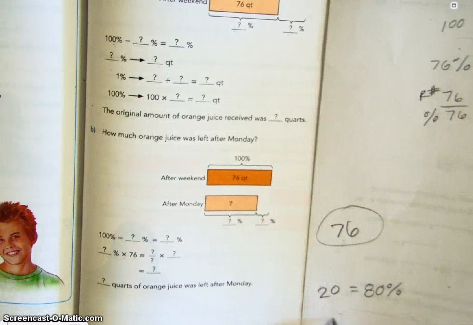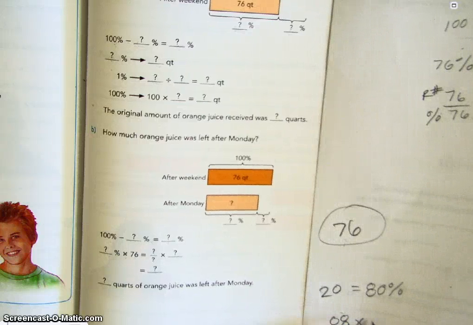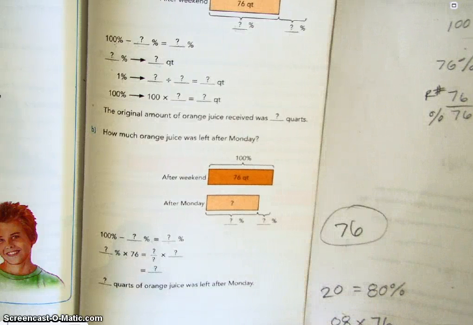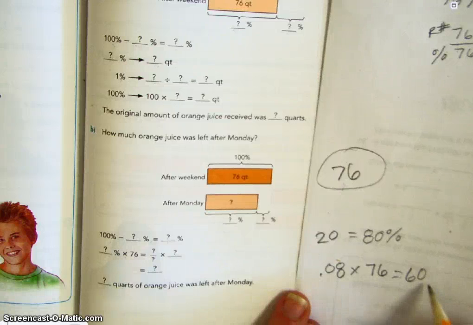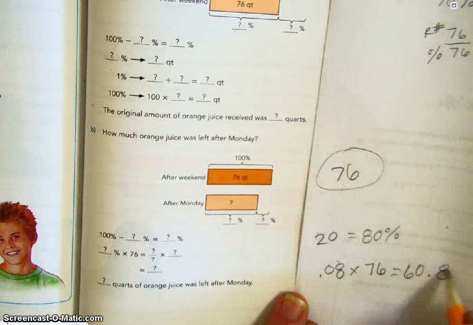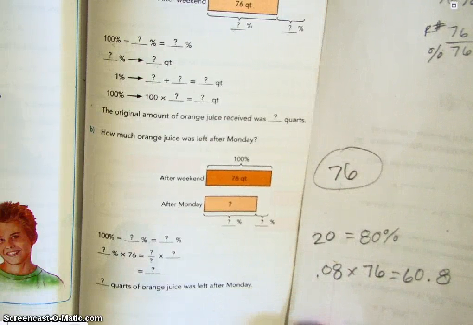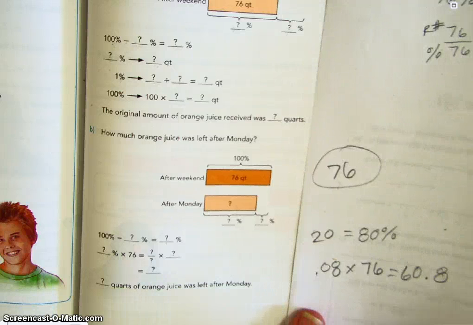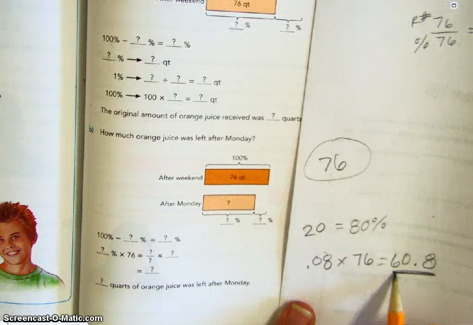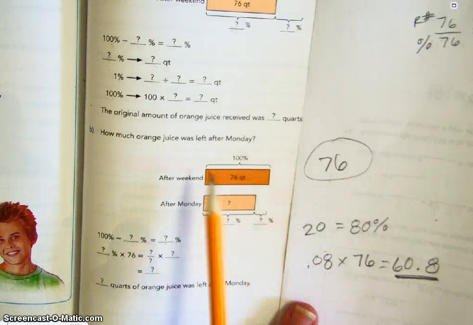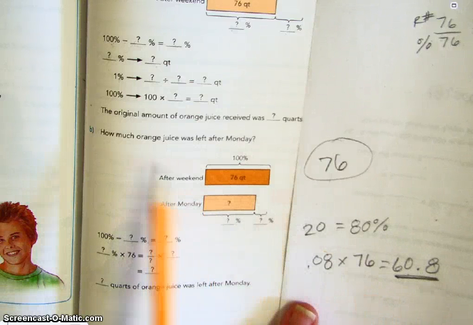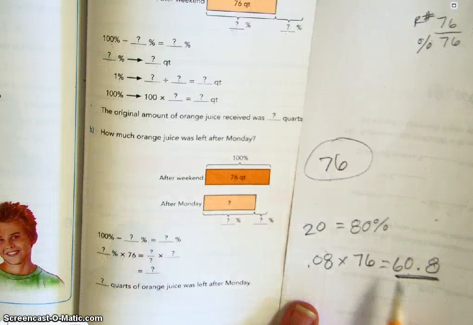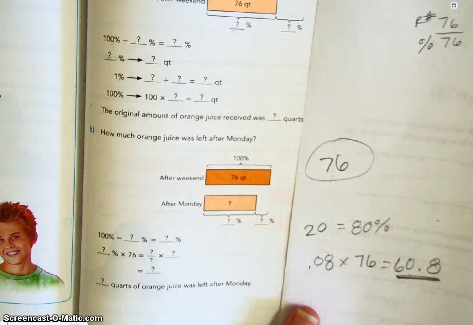decimal, it turns to 0.8, and I times that by 76, it's going to turn out to equal 60.8. So that is my answer, 60.8, because it's not asking me the percentage, so I don't need to turn this from a decimal into a percent. It's just asking me how much orange juice, so it's asking for the real number. So I can put 60.8.